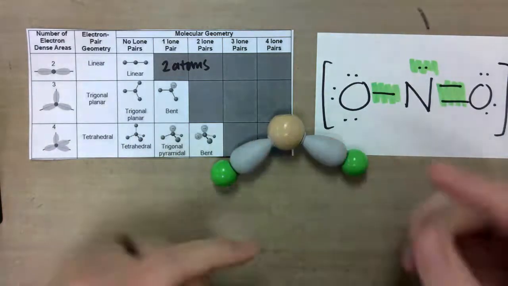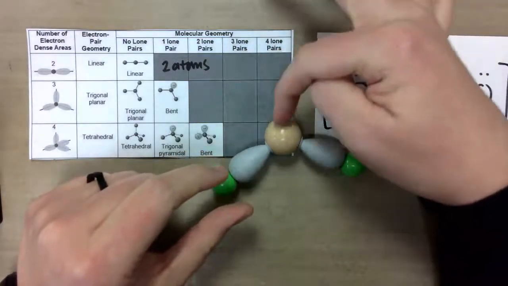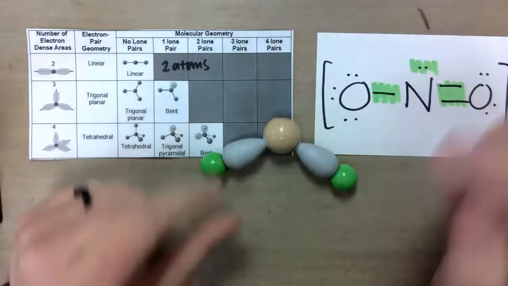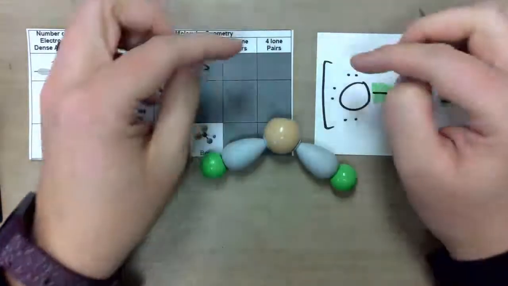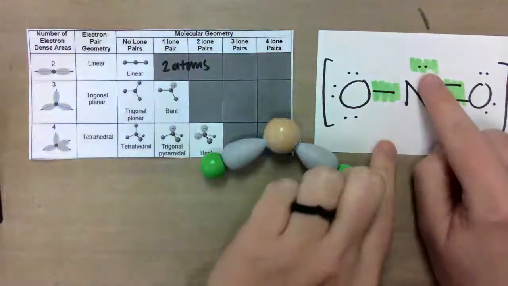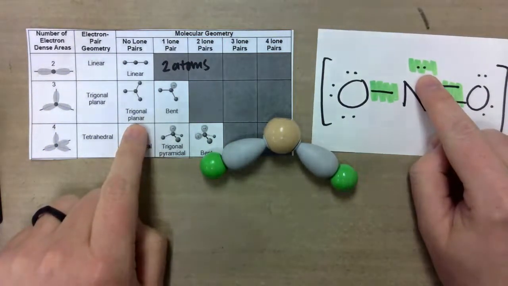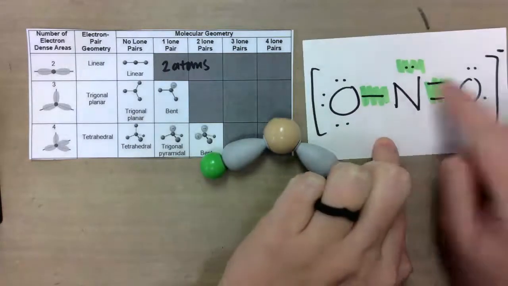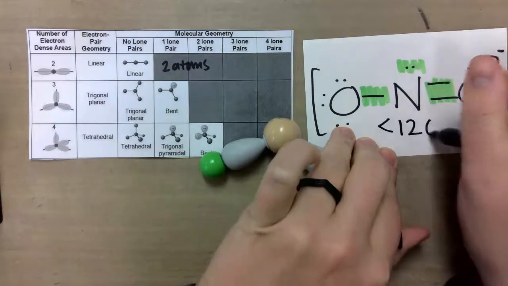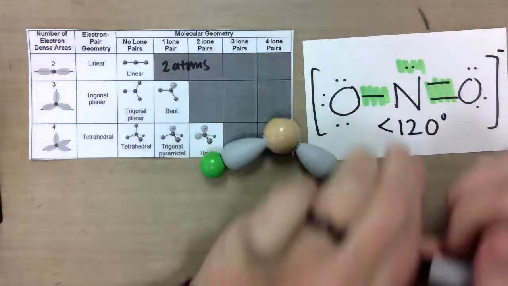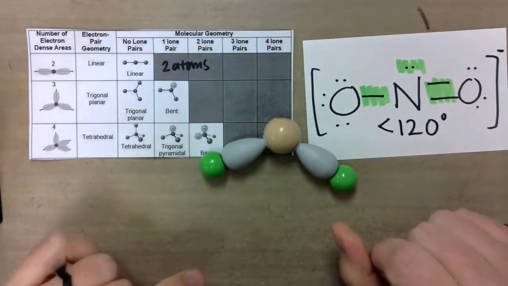The shape stays pretty much exactly the same here. However, the unshared pair at the top, or the lone pair at the top, because it's not bonded with anything, takes up a little bit more room. So in the circumstance where trigonal planar has a bond angle of 120, this bent molecule here is a little bit less than 120 degrees because this electron pair takes up a little bit more room. Okay?